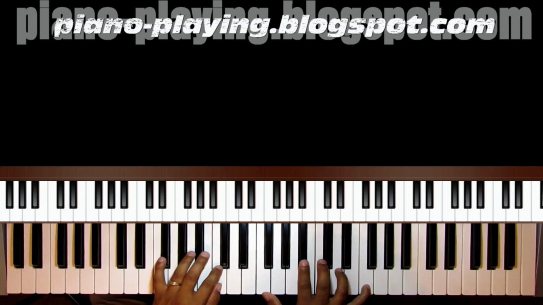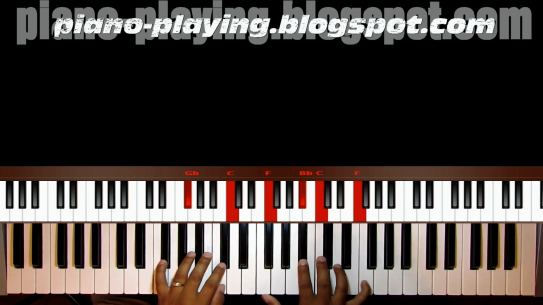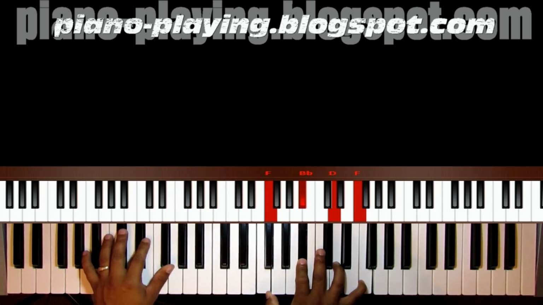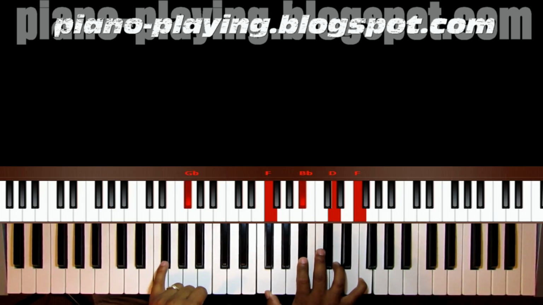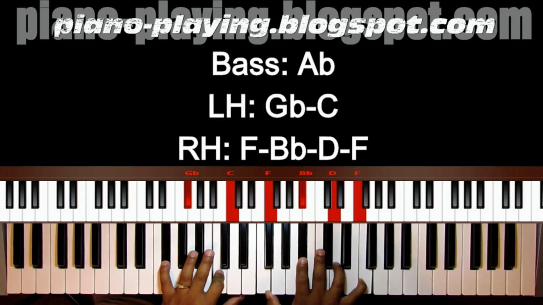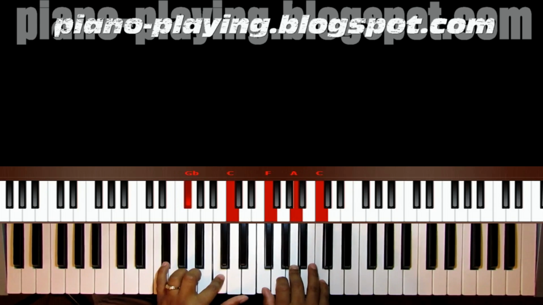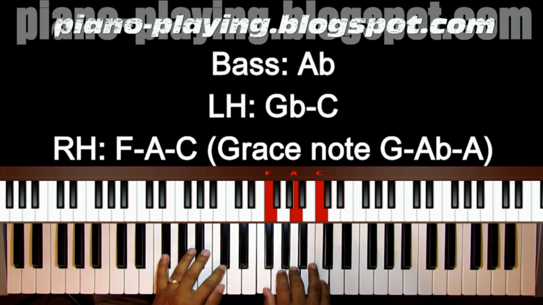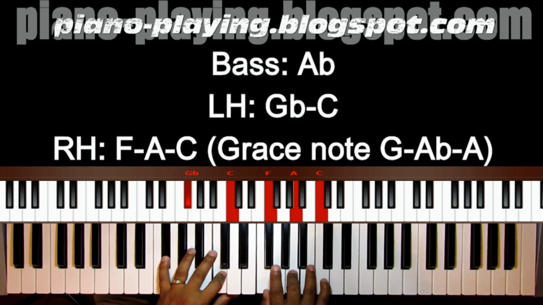Or you can invert the whole chord again. Let's play it like that. Okay, now let's look at that chord. Now we're making use of this flatted 7 and the 3rd of A flat. Okay, so left hand it is G flat and C. Right hand is F, B flat, D and F, right? Or you can play it like this. Okay, this chord you remain the same on the left hand, which is G flat and C. Right hand changes to F, A and C, but you can roll from the G to the A flat to the A.